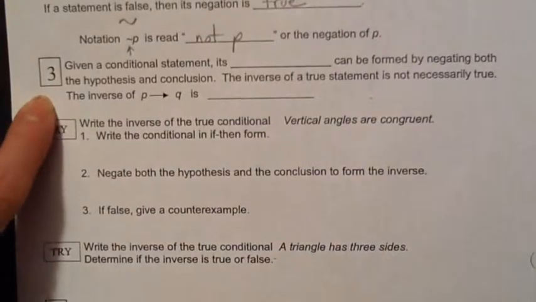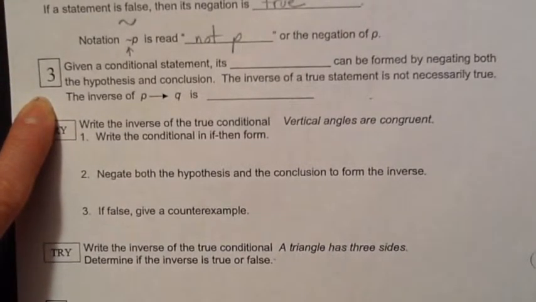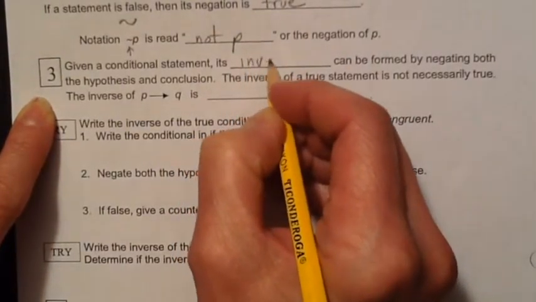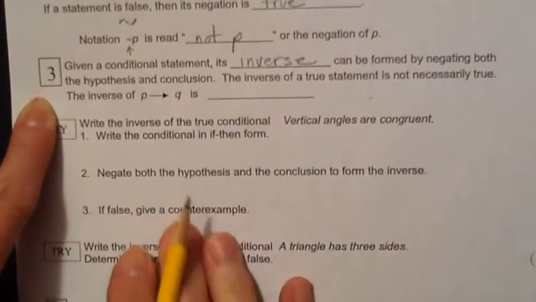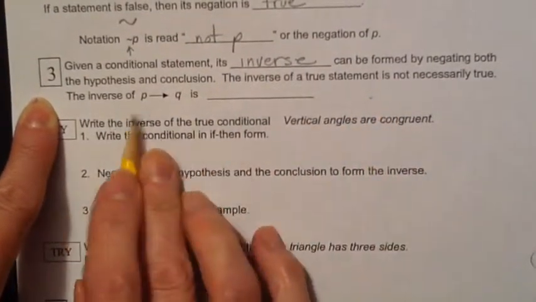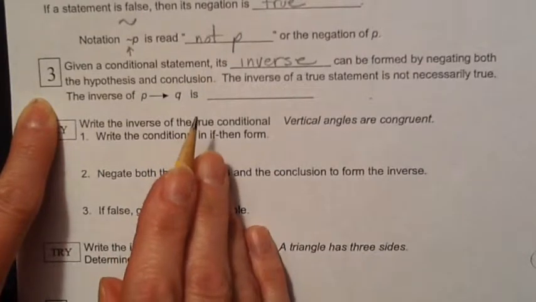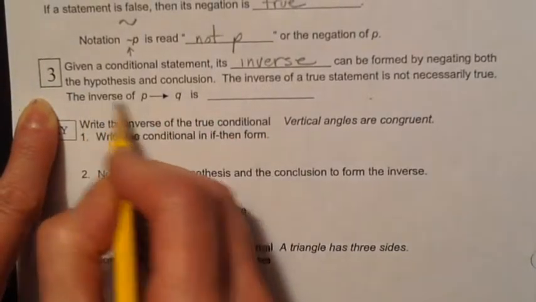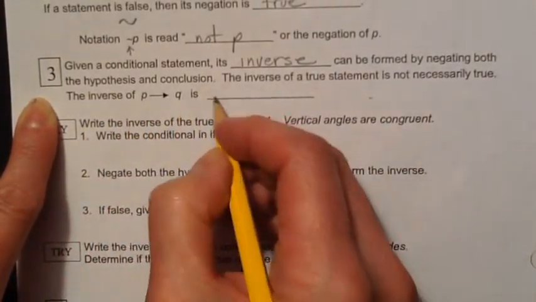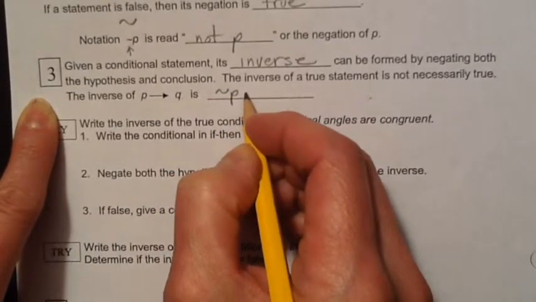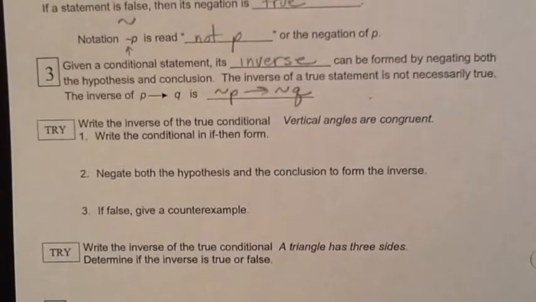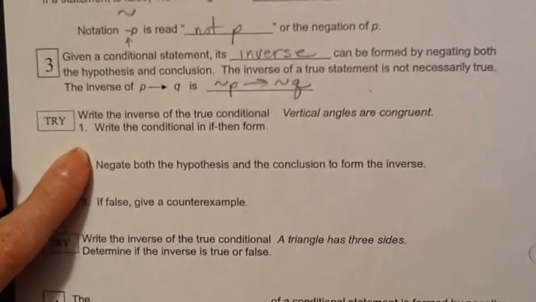All right, so our third type of statement, so far we have the conditional, the converse. Our third type is called the inverse. Given a conditional statement, its inverse can be formed by negating both the hypothesis and the conclusion. The inverse of a true statement is not necessarily true. The inverse of if P then Q is if not P then not Q. And that's the inverse. Okay. So let's give it a try.